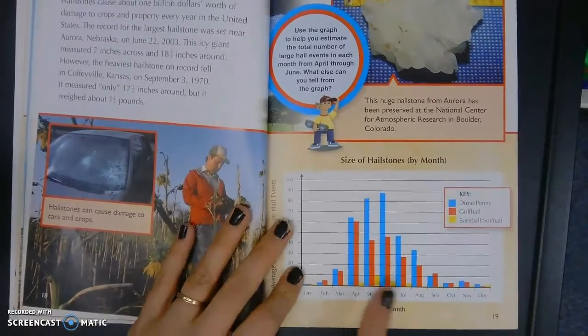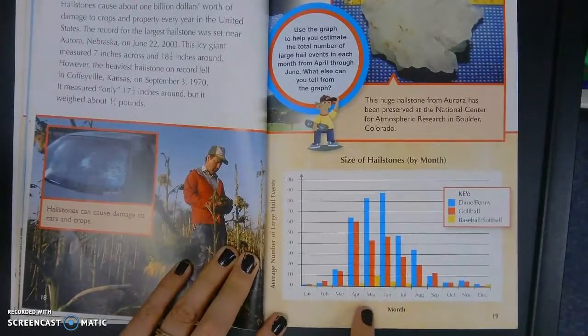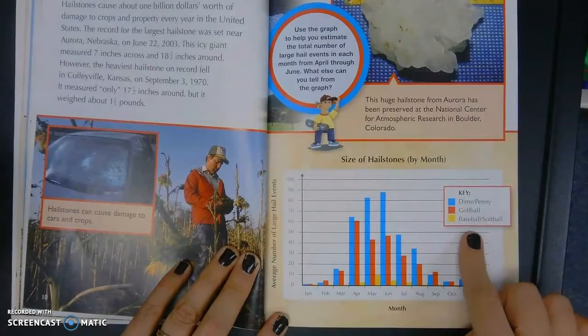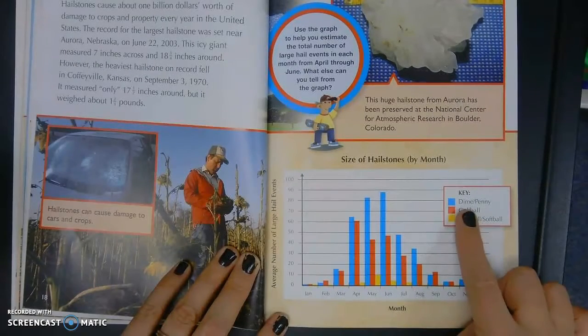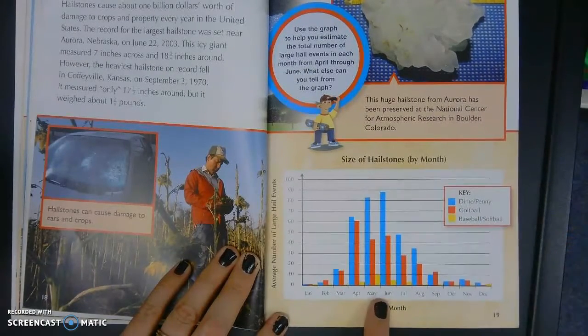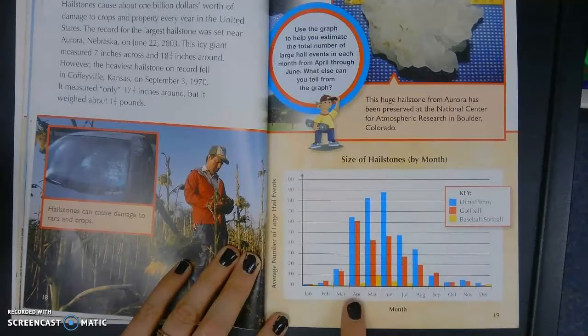Ooh, we got a graph. Look at that. Okay, so these are size of hailstones by month. Oh, man. Okay, dime and penny. So the smallest happens mostly, it looks like, in June. Ooh, the golf ball ones are more likely to happen in April. And then baseball and softball is May. Dang.